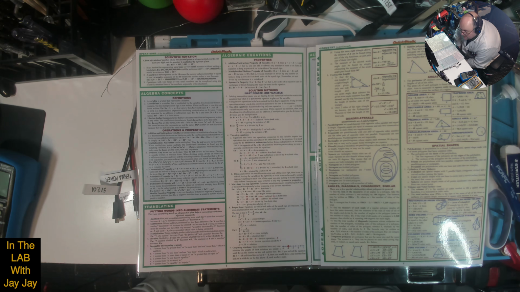A term is a mathematical expression involving multiplication or division. Terms are separated by an addition or subtraction sign. For example, 7a is one term. 3k plus 9 is 2 terms. 4m squared minus 8m plus 3 is 3 terms.